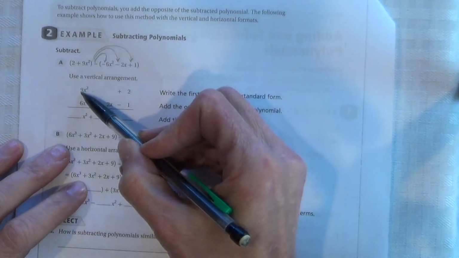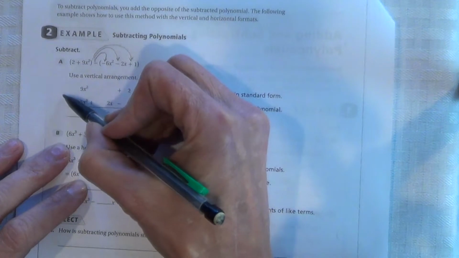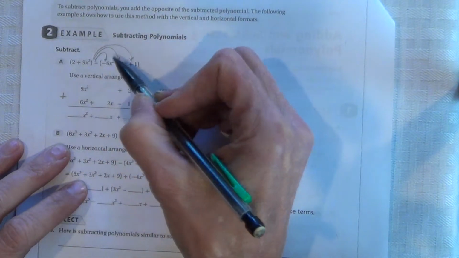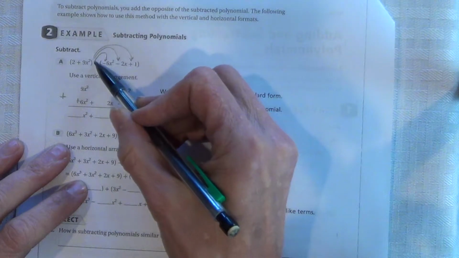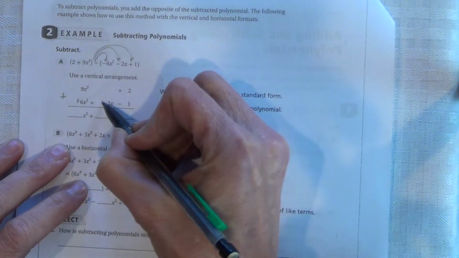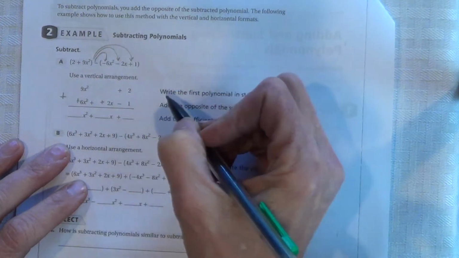So we have 9x squared. Now if we get rid of this negative here, we can just say plus, because we're going to distribute it to each one of these. That would be a positive 6x squared. That would be a positive 2x. And that would be a negative 1.